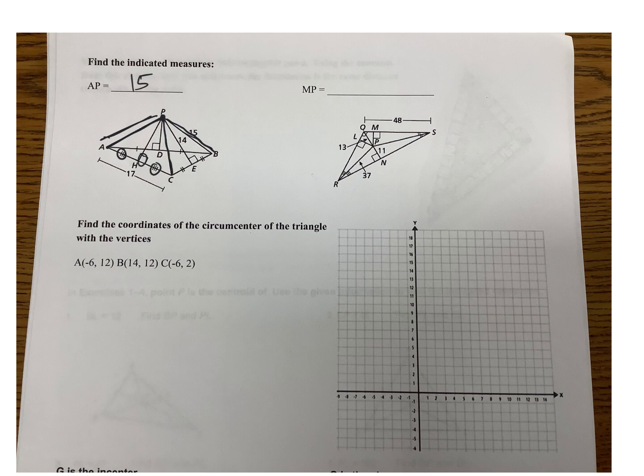Now MP, let's use a different color here. MP is this little perpendicular there. P is made from angle bisectors, so that means it's equidistant to the side. So if PN is 11, that means MP is 11.